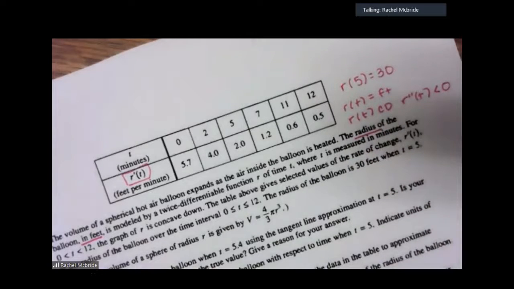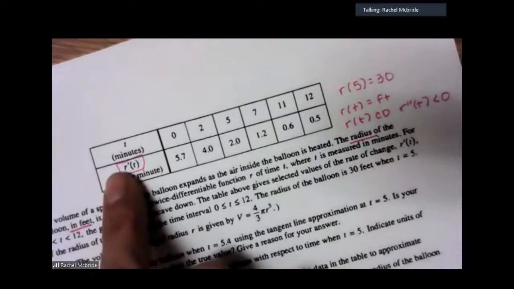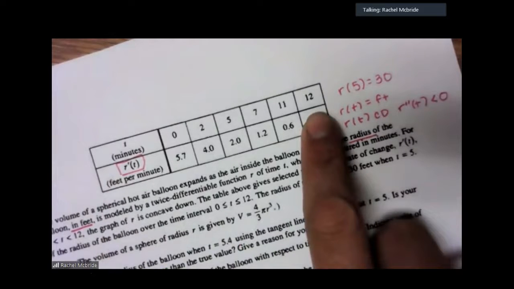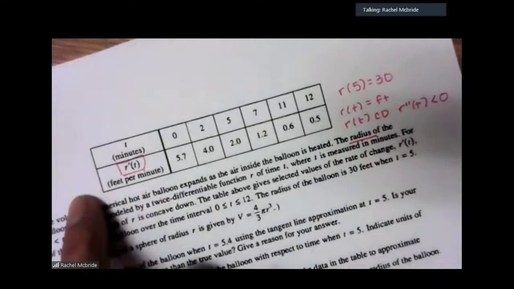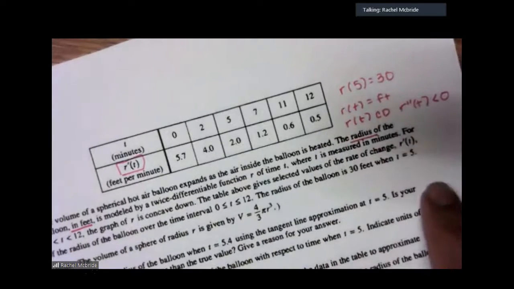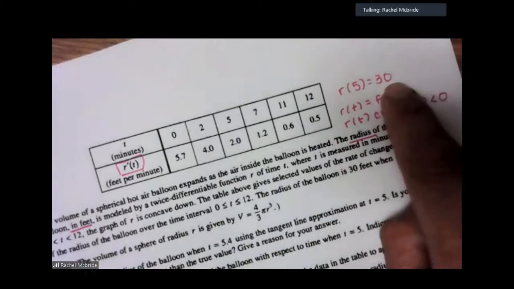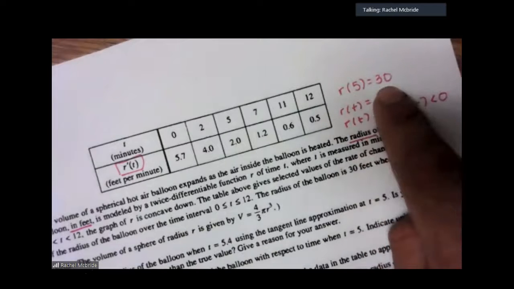Great. So as I read through that top paragraph, here's the key things I pulled out. I said, okay, my table's the derivative. It's kind of like being given the graph of the derivative. This is my rate of change. If I go backwards and find the areas, then I get the rate. If I go forwards, then I find the acceleration. I was given an initial condition. R of 5 is 30.